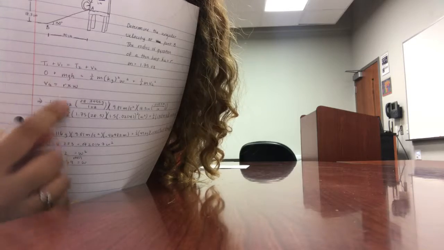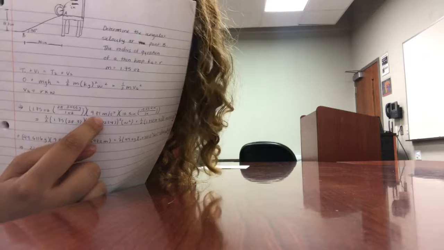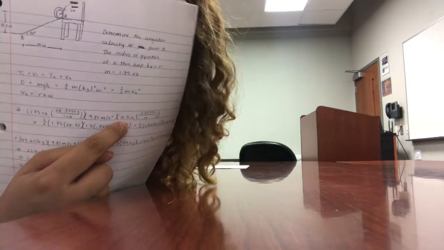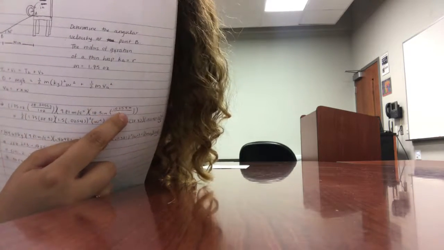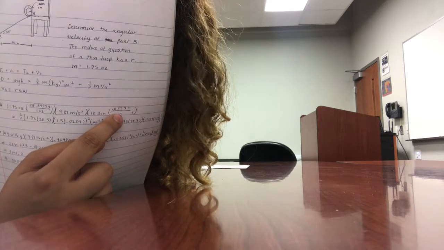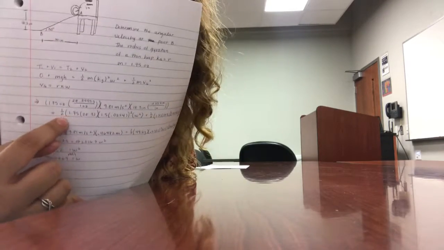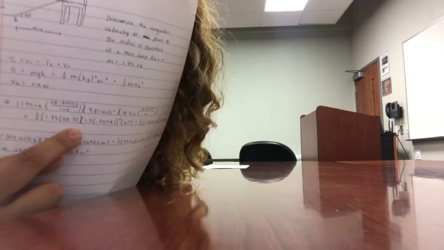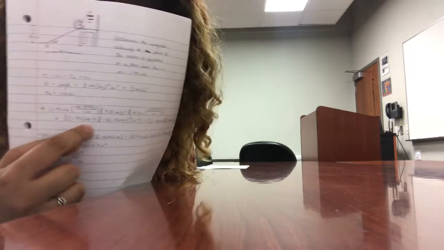So this is the mass here, and then acceleration due to gravity, 9.81 meters per second squared, and then the height, which was 18.31 inches, which I converted to meters by multiplying by 0.0254. And then that is equal to 1/2 the mass, again 1.75 ounces times 28.3 to convert it to grams.